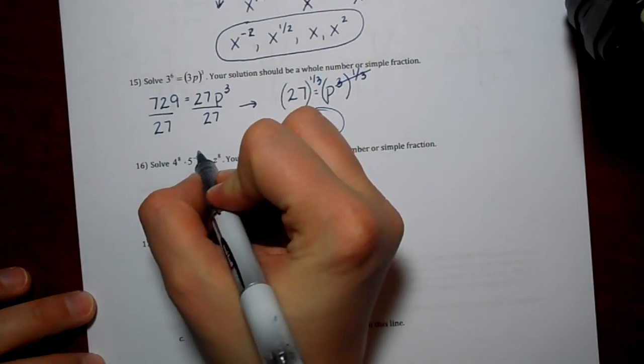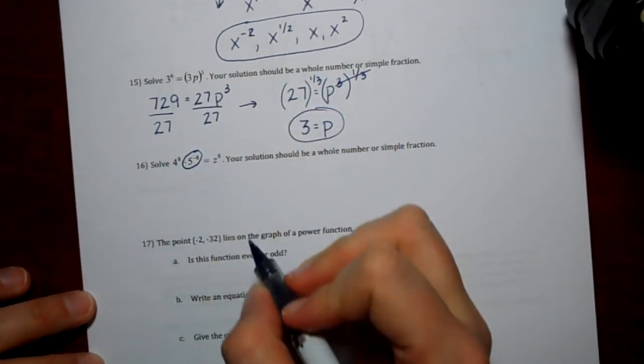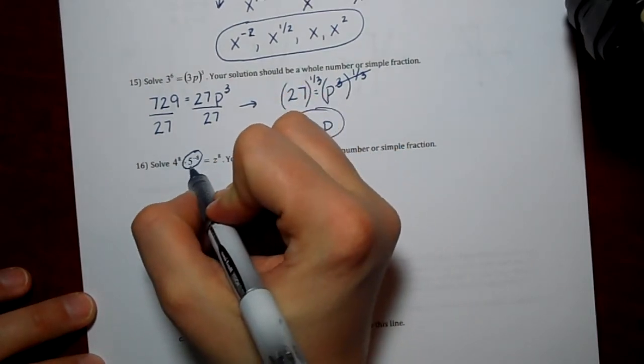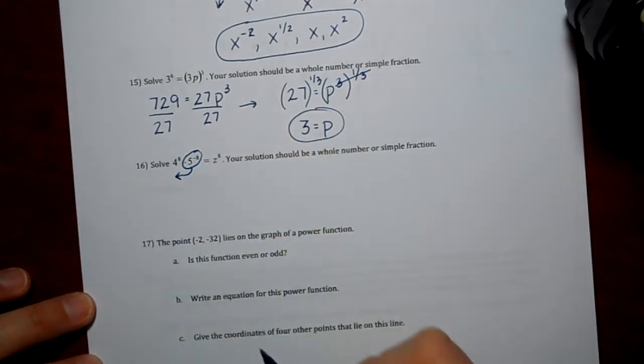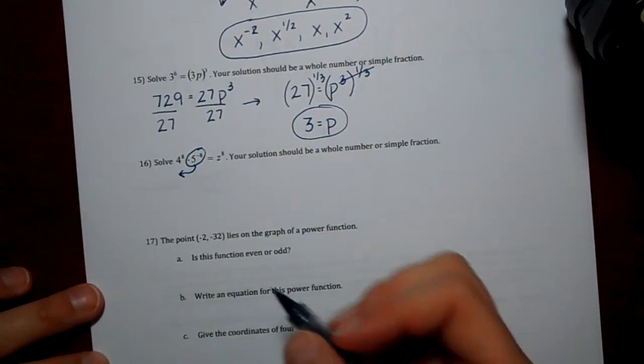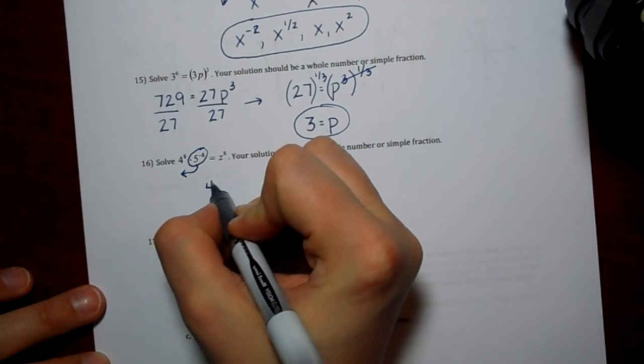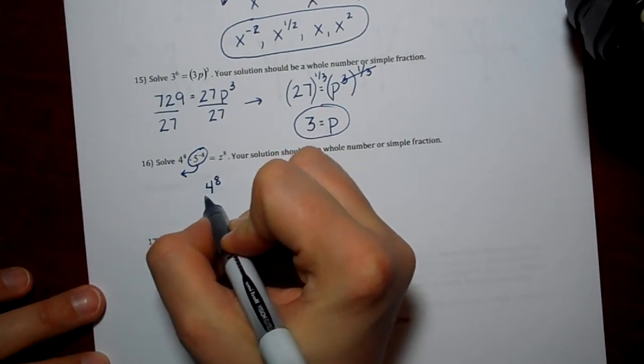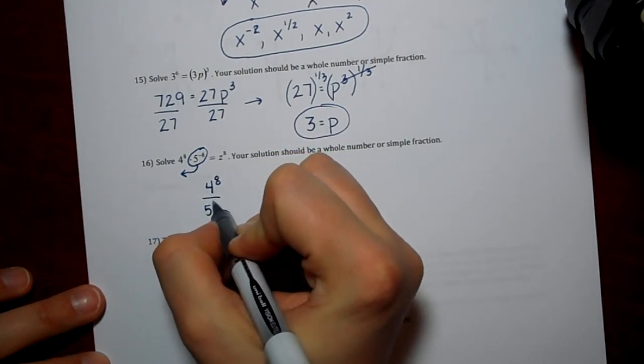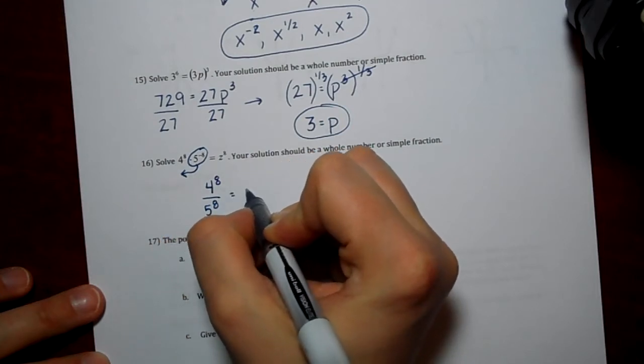Notice that this 5 to the -8th, that's a negative exponent. So that means that really needs to go down below this 4 to the 8th. It needs to go on the bottom. So I'm going to rewrite this as 4 to the 8th over 5 to the 8th equals z to the 8th.